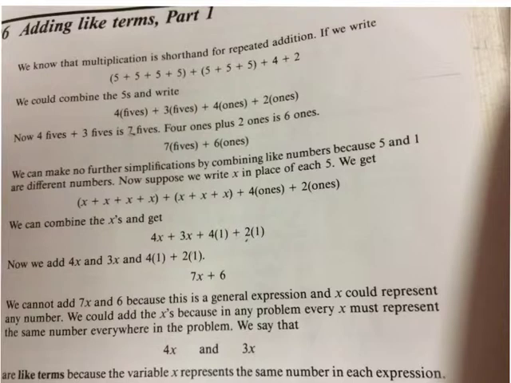Then we can say 7 5s plus 6 1s. We can't simplify that anymore because 5 and 1 are different numbers.